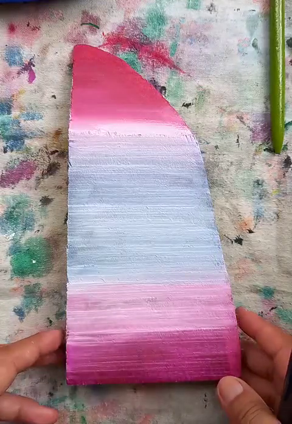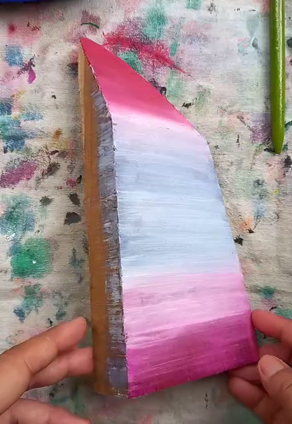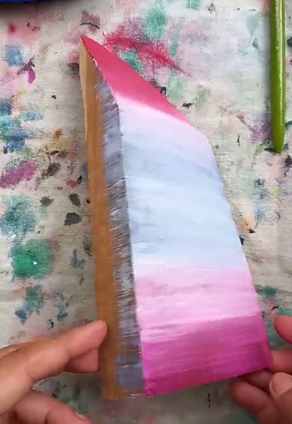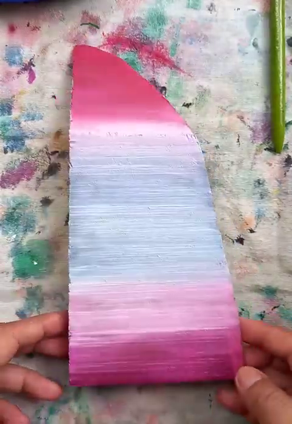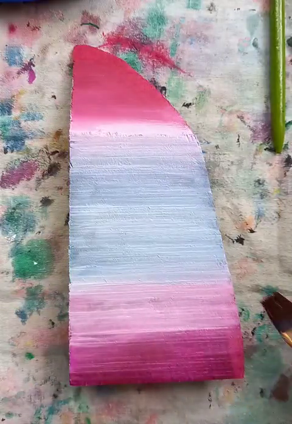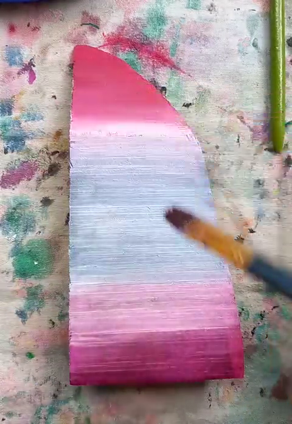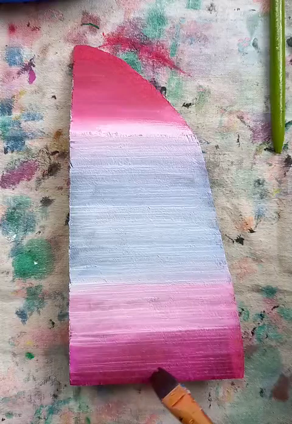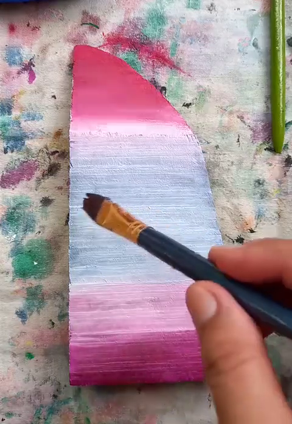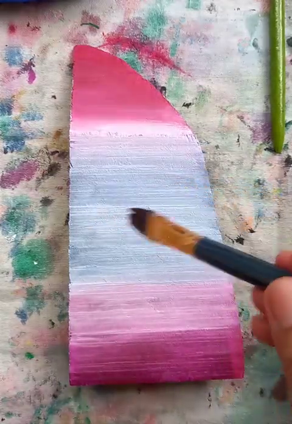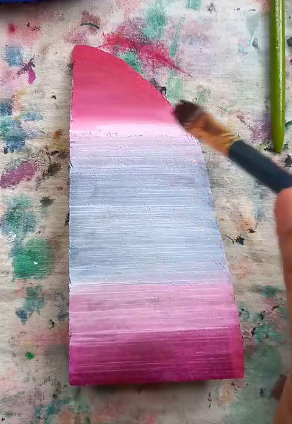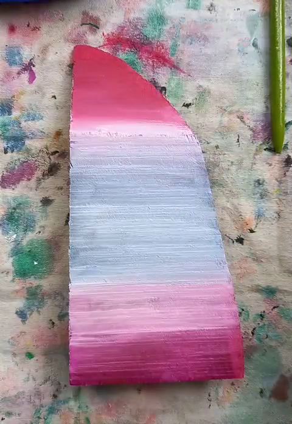You can see an unusual canvas here. It's a solid wooden canvas and the shape is unusual. You can see the different color variations here. Red is on the top and you can also see the pink or purple in the bottom, and there's a transition of a little bit of blue here and the white background.